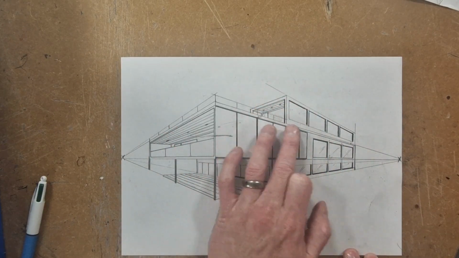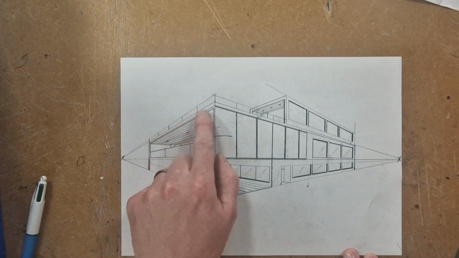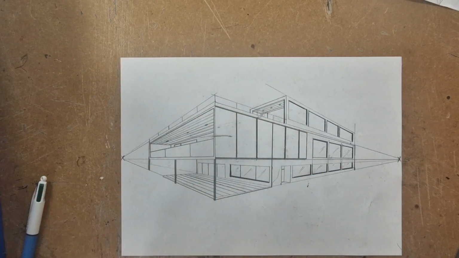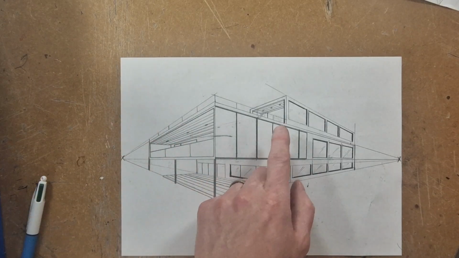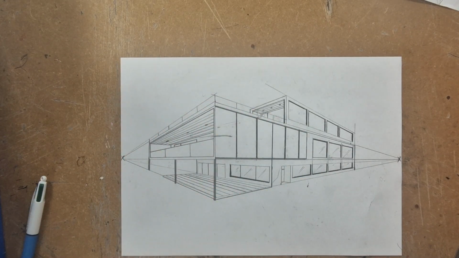And now I've got a new build at the top. Now around here as well, I have added a safety rail, because if you are on a balcony, if you do have a garden party on the roof, it would be quite nice to have a safety rail there for obvious reasons as well.